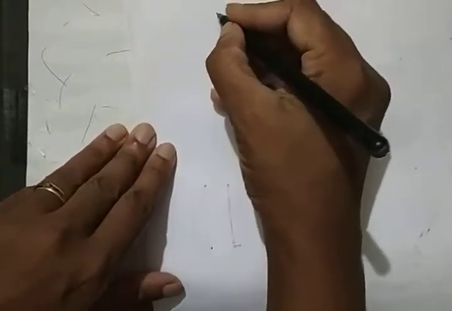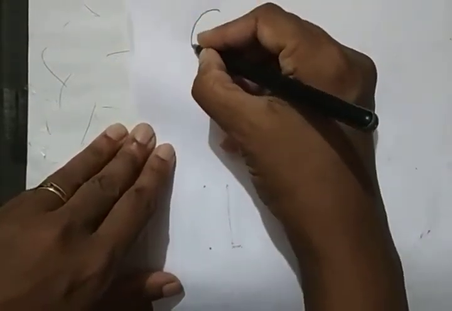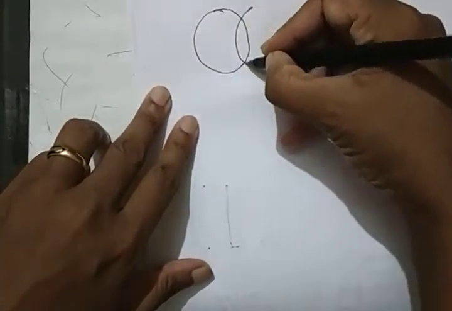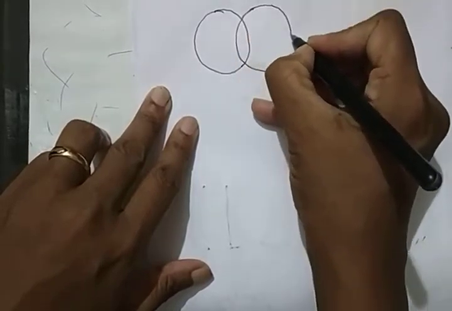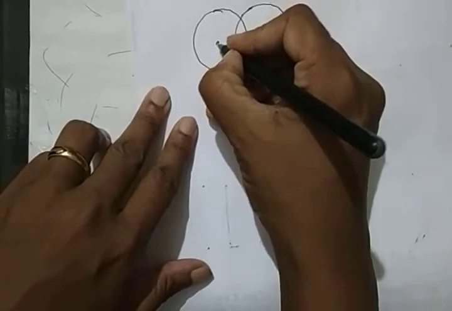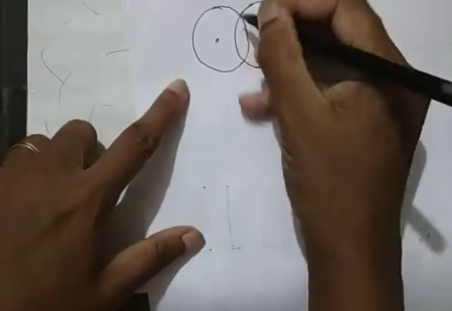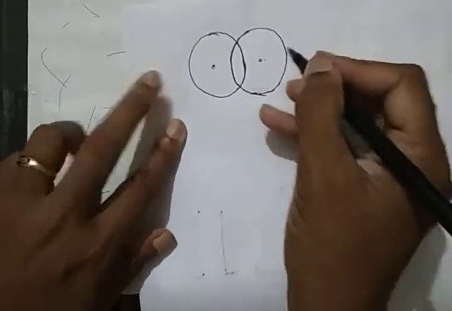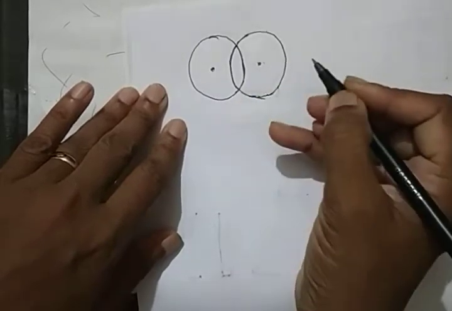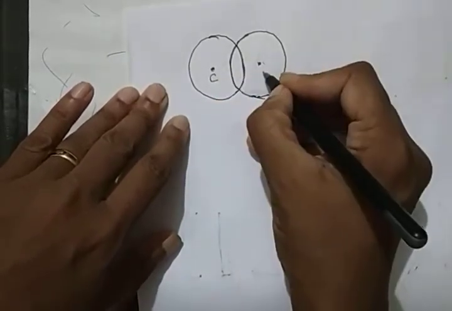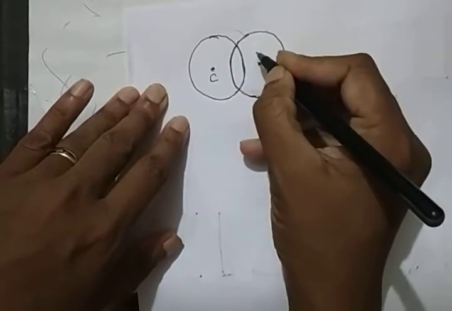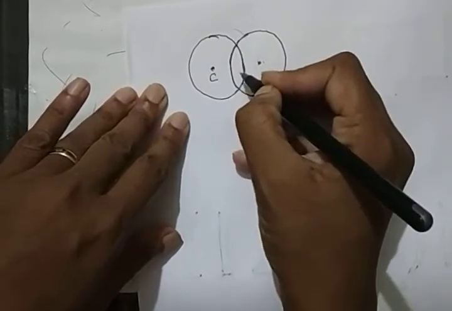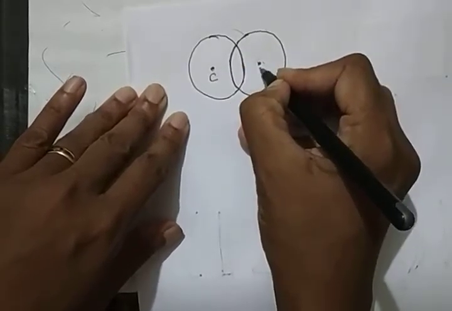Now a convex lens can be assumed to be obtained by intersecting two spheres. If we intersect two spheres, this common portion will have the shape of a convex lens. So the center of curvature definition is the center of the imaginary sphere. Now this is an imaginary sphere, it's not a real sphere, or the center of the sphere of which the lens is a part. This is called center of curvature.